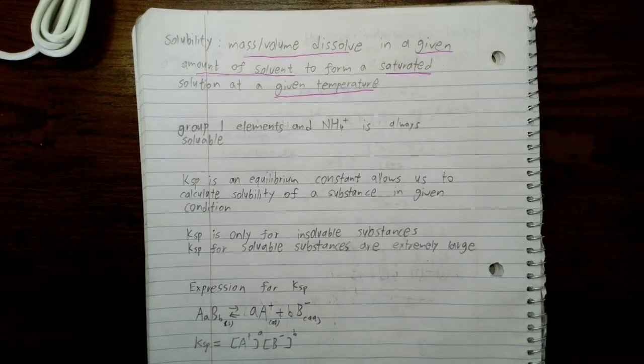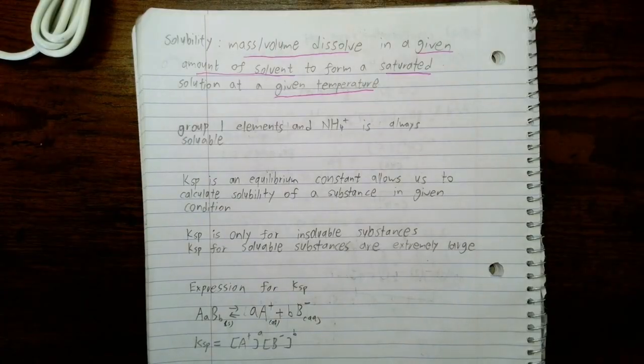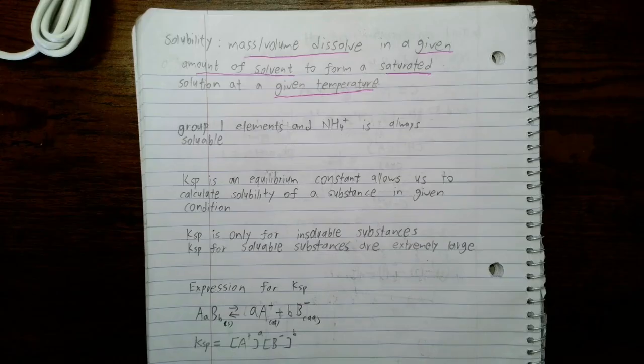The official definition of solubility is mass per volume dissolved in a given amount of solvent, the liquid, to form a saturated solution, which means you cannot dissolve any more of the solid into the solvent at a specific temperature, because the solubility will change according to the temperature.